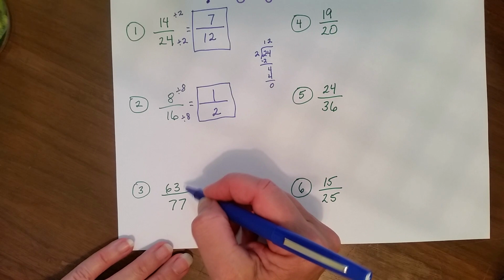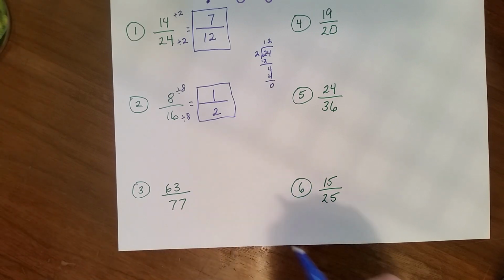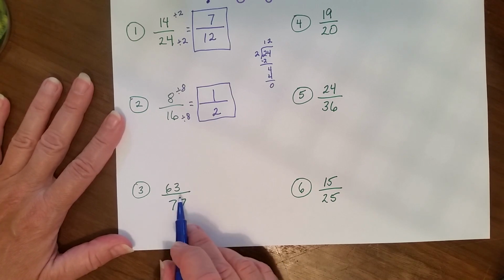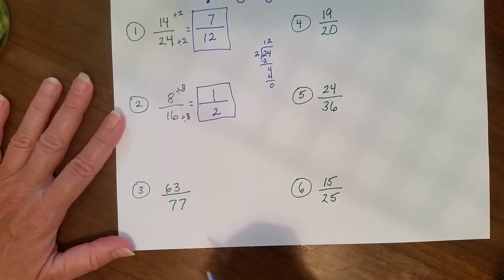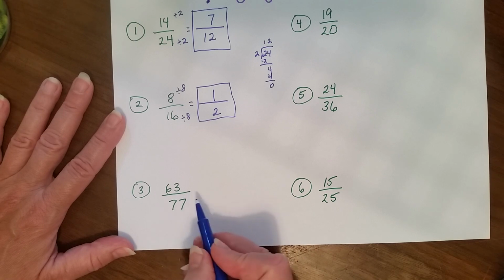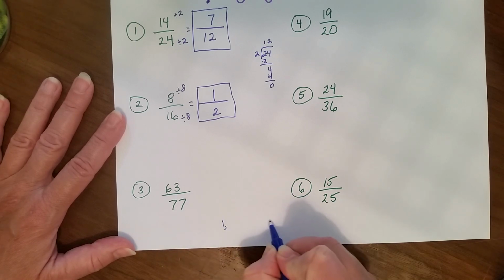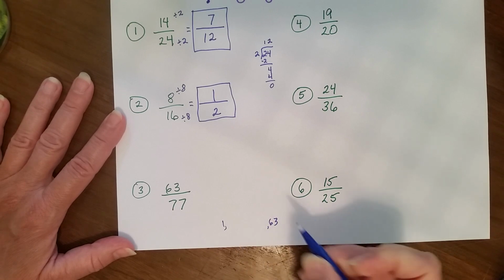Okay, 63 over 77. Okay, numbers are a little harder there. Let's see. We could do like they did on Delta Math. We could write down the factors of 63. So I could say, okay, 63, we've got a 1 and a 63. I'm going to do the rainbow method.